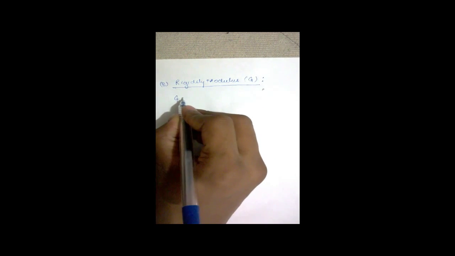So we have till now studied two elastic constants. The third one is the rigidity modulus. This rigidity modulus is mostly used while we are dealing with torsion problems and can be defined as shear stress upon shear strain.